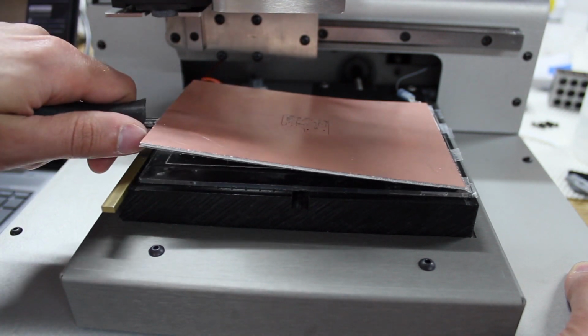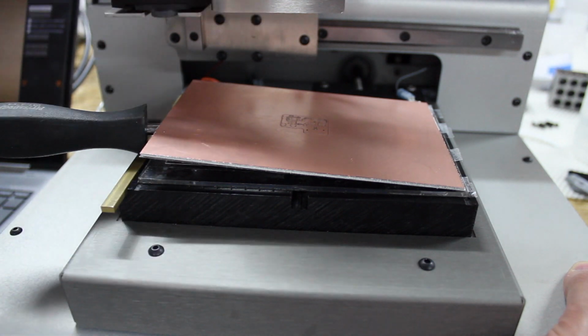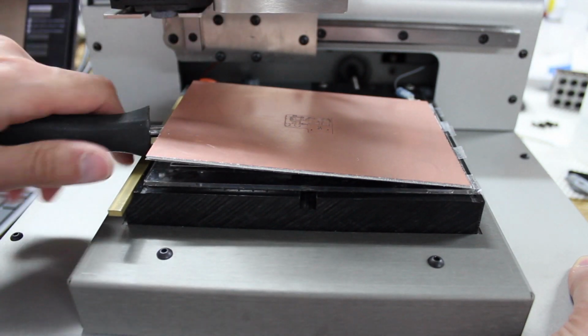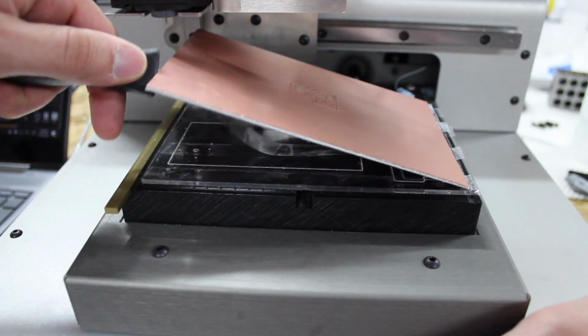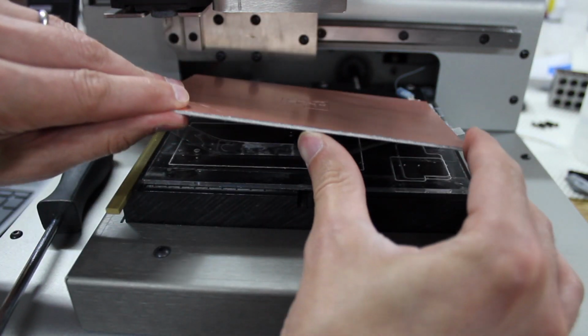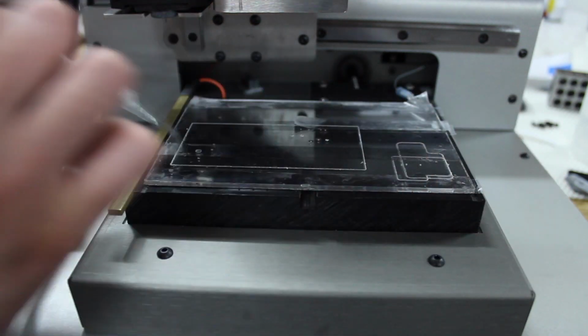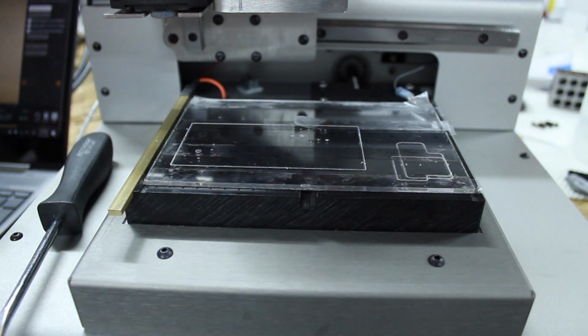And be careful, because when it releases, your hand is going to slip, so you don't want to be underneath this area here with all the metal parts. Okay. So I'm going to take this tape off. We could throw it away.